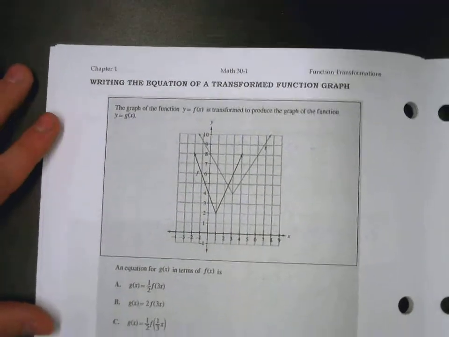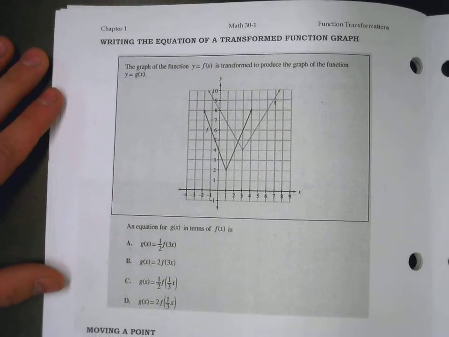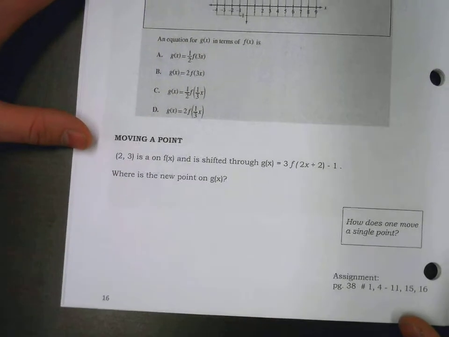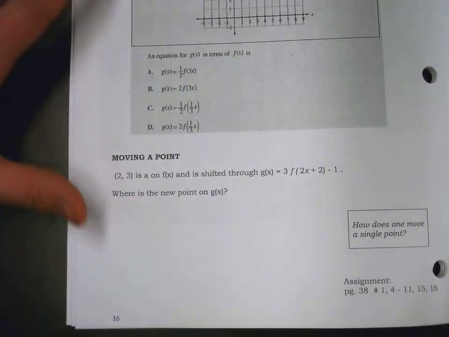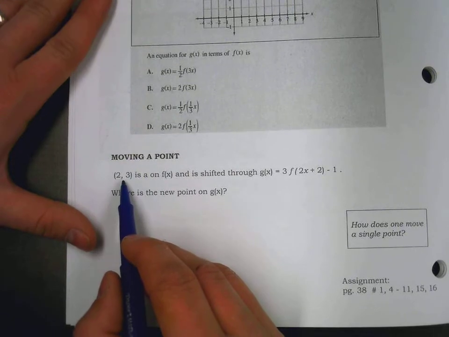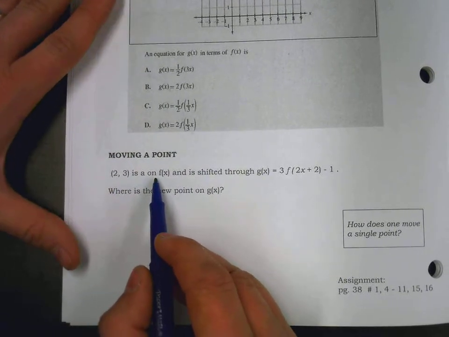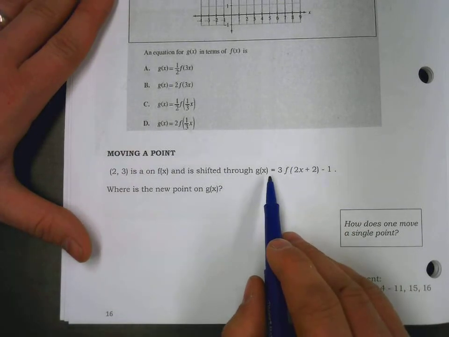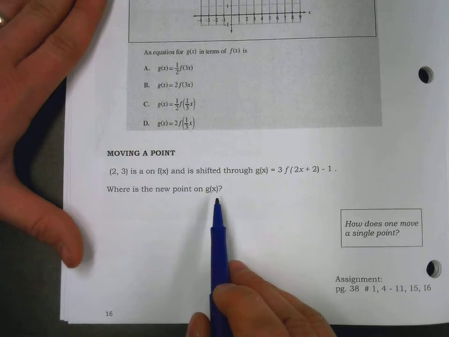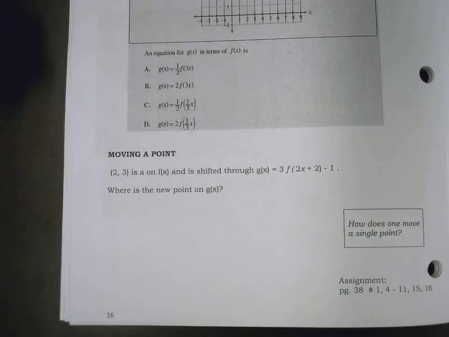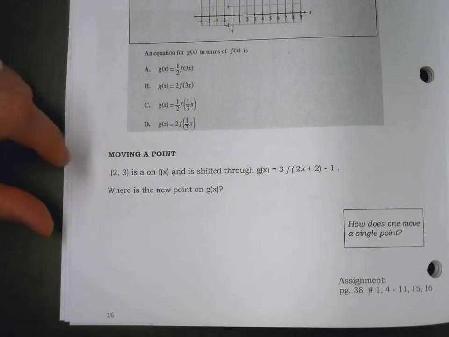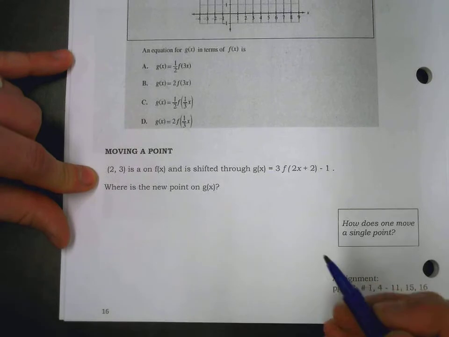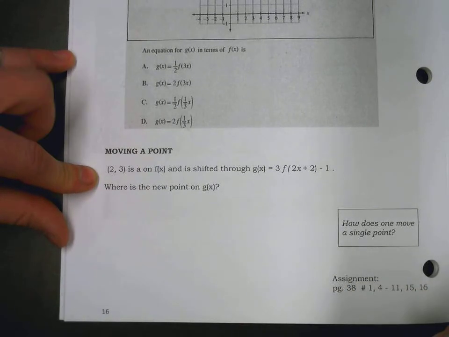Maybe as a last example, we'll look at the bottom example, which talks about moving a point. So the point 2, 3, if we said that that's on some function and it's shifted based on some crazy transformation on f to create g, where's the new point on g of x? So we've talked a lot about moving functions, but I really want to be clear that when you're moving a function, you're still moving points. And the mapping notation is the effect of moving not just a point, but a function.